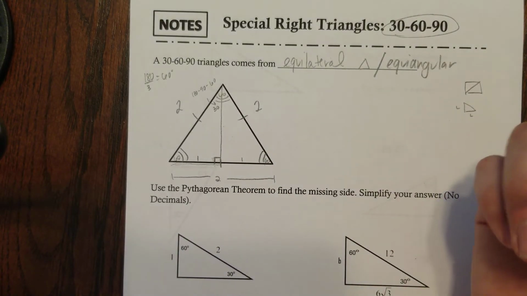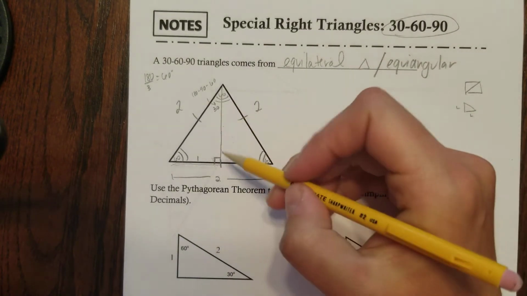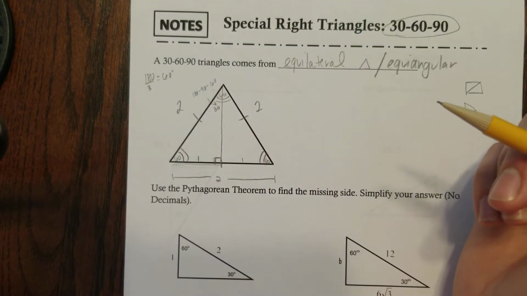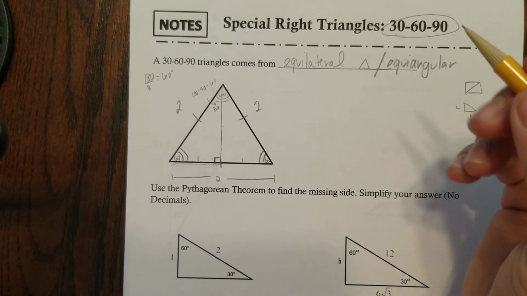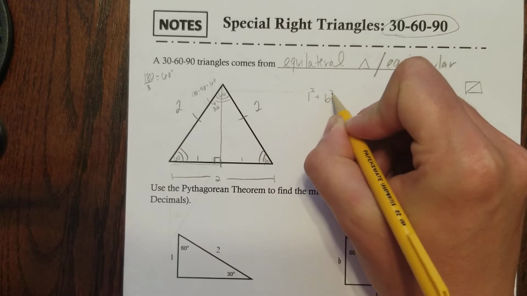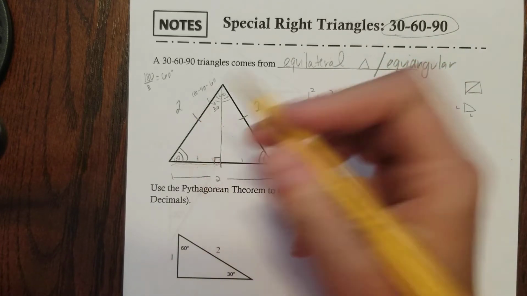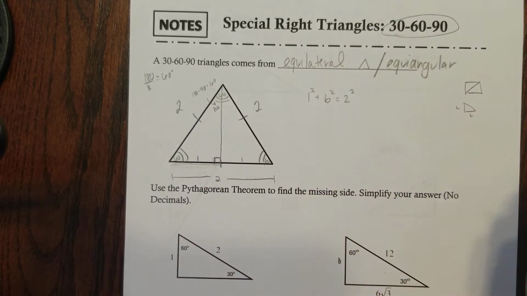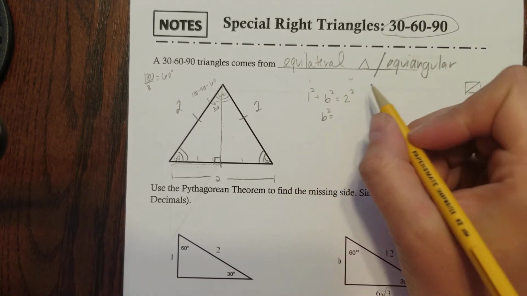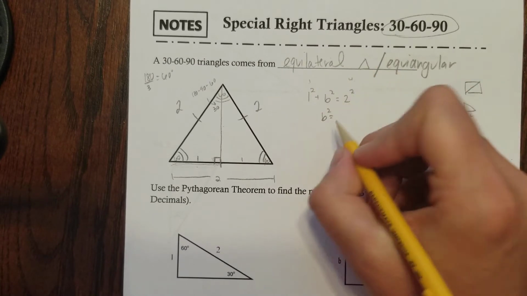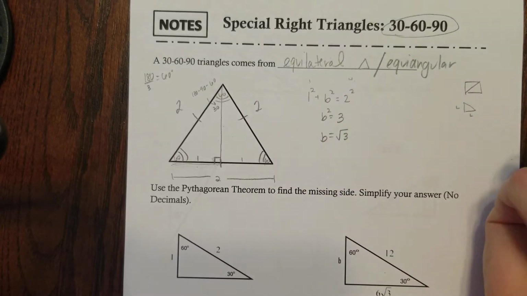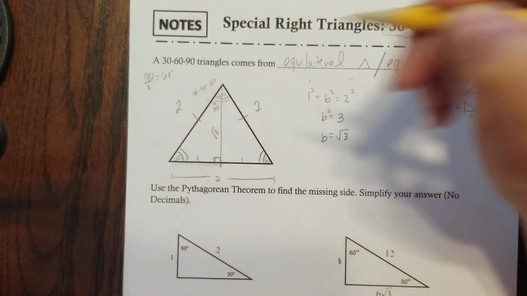All right, pause the video, practice your Pythagorean theorem skills, and can you please find out how tall this triangle is? Find the height. All right, so we're going to have 1 squared plus, I'm going to call it b, because that's a squared, b squared, equals c squared. We can think of it that way. 2 squared. So b squared equals, this would be 1 and this is 4, so we'll subtract 1 from both sides. B squared equals 3, so b equals the square root of 3. So that means this right here is the square root of 3.